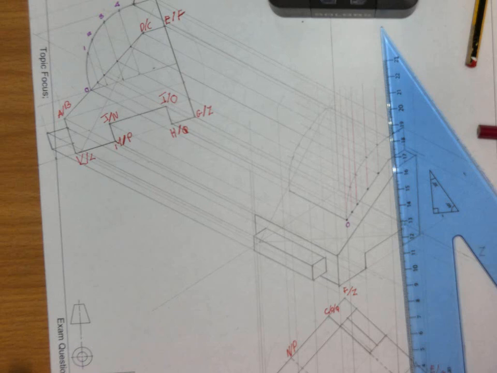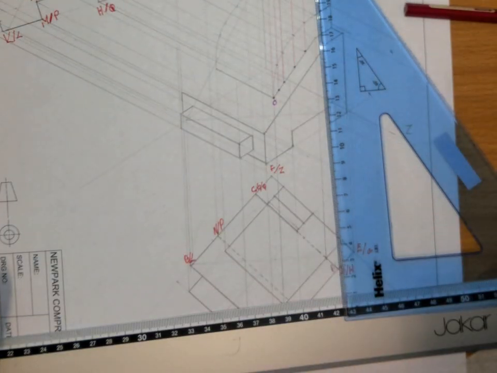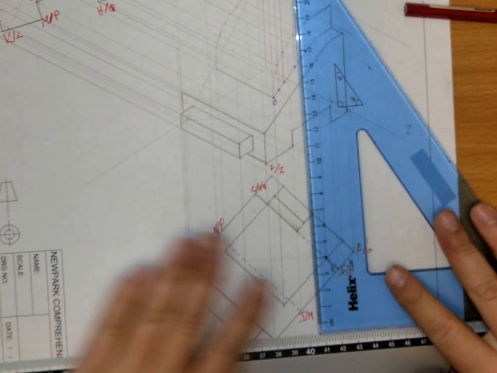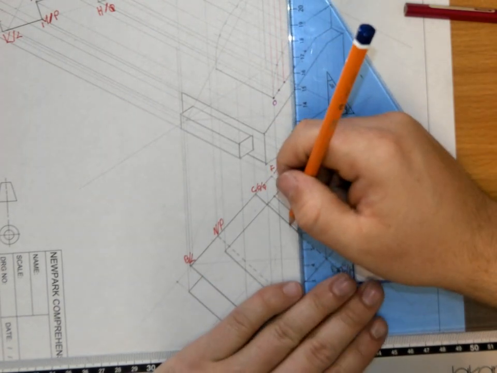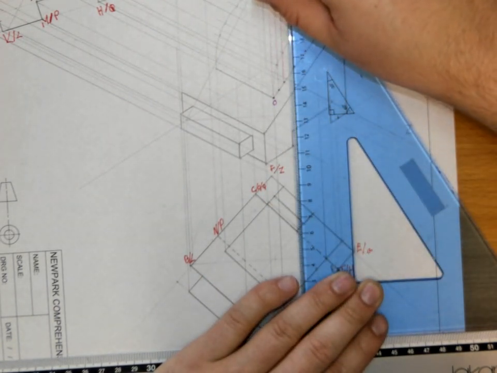So down to the plan view, stop at this point here, bring it straight up. I'm going to zoom out now so it's easier altogether to see.